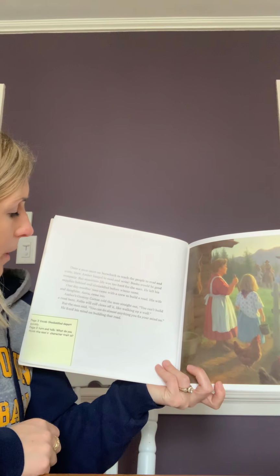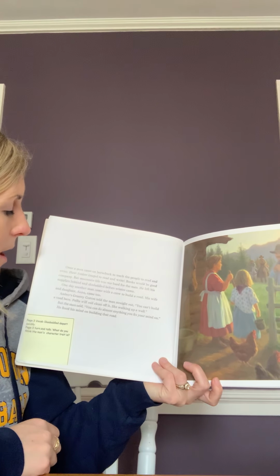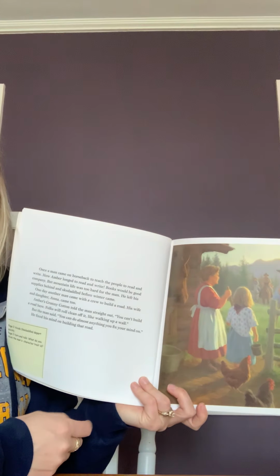Books would be good company, but mountain life was too hard for the man. He left his supplies behind and skedaddled before winter came.